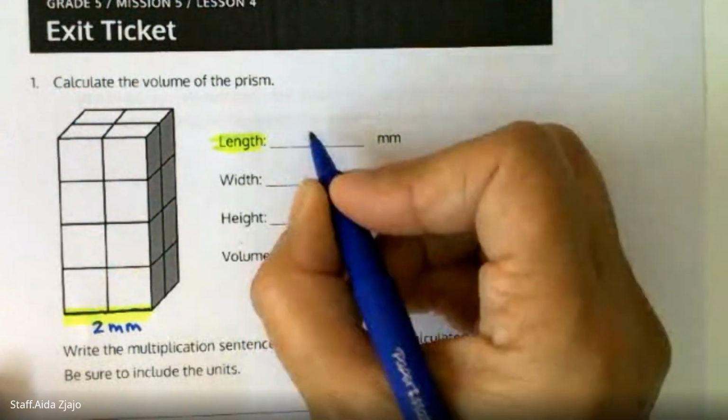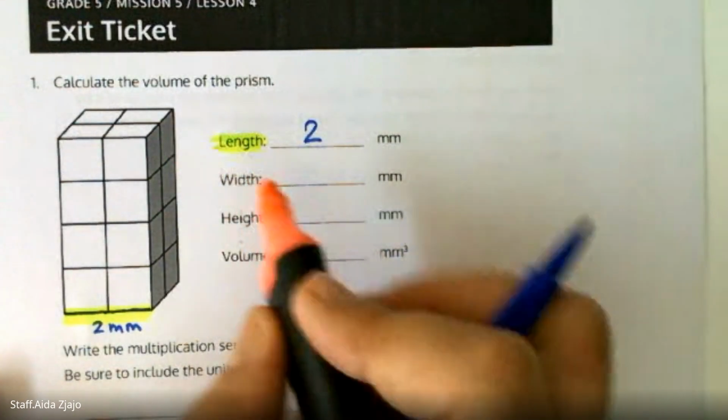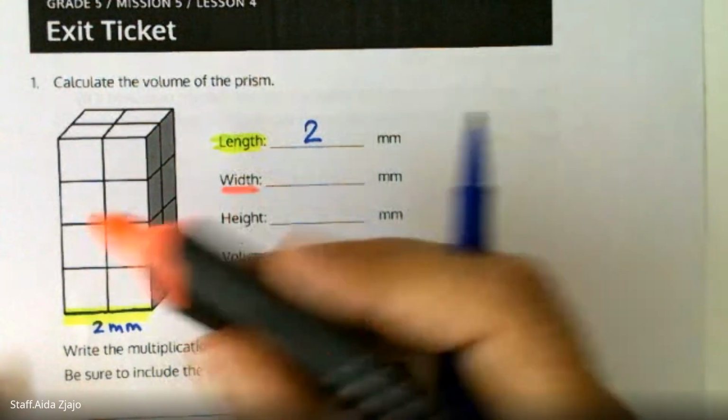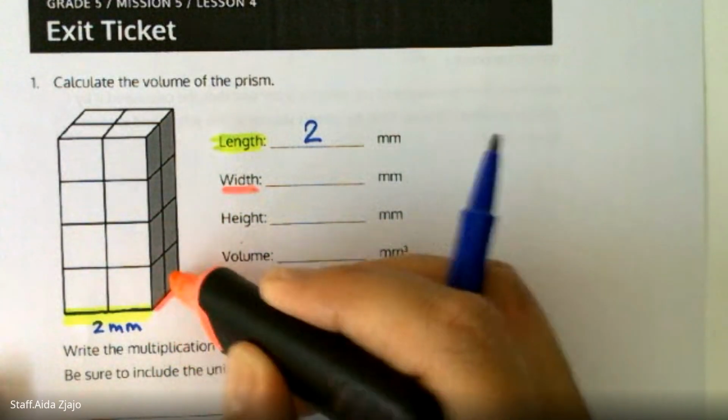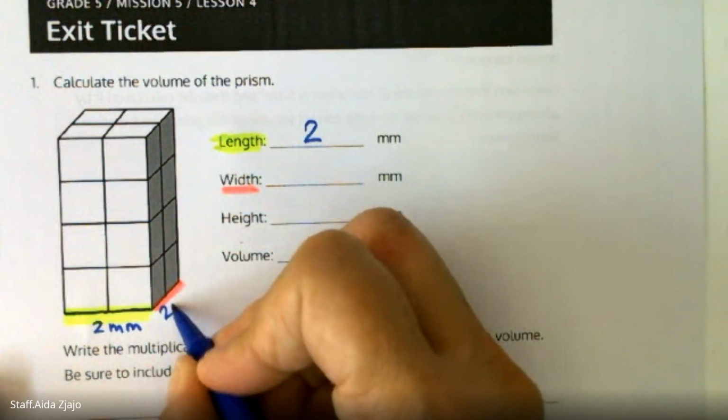Okay, 2 millimeters. The width is this side right here, and it's also 2 millimeters.